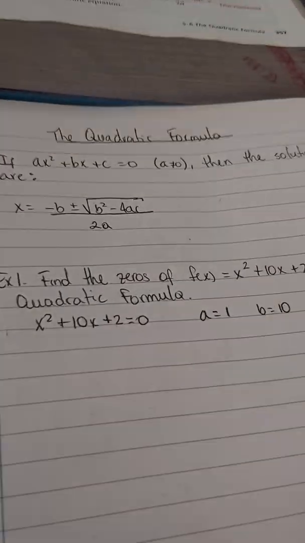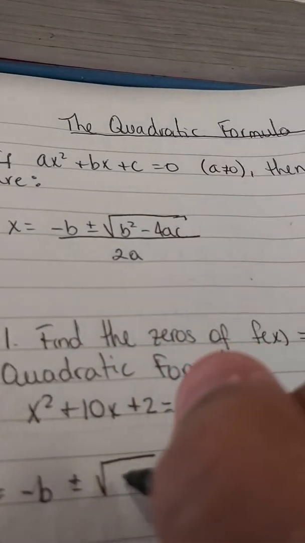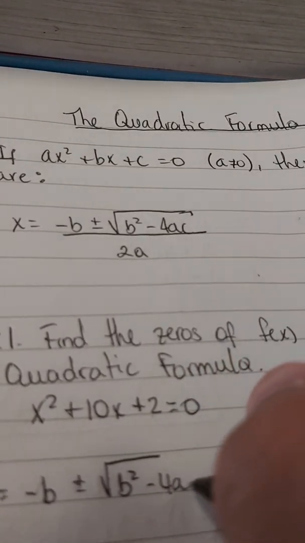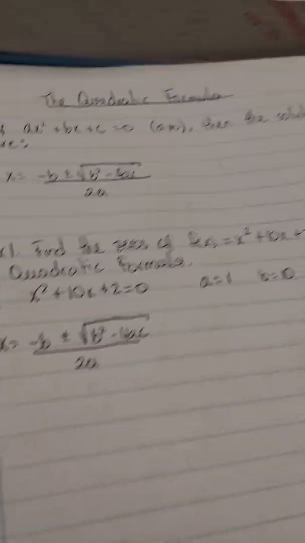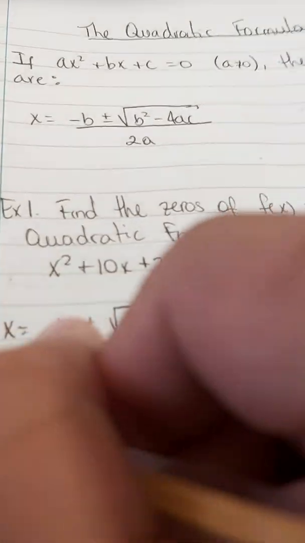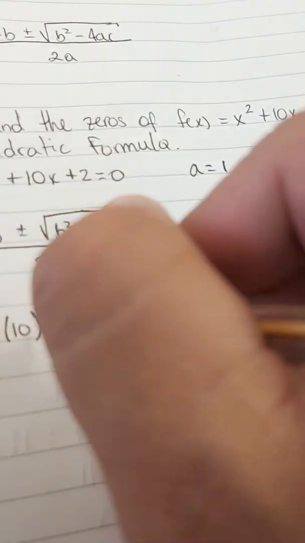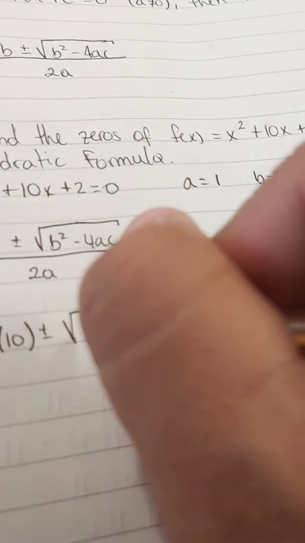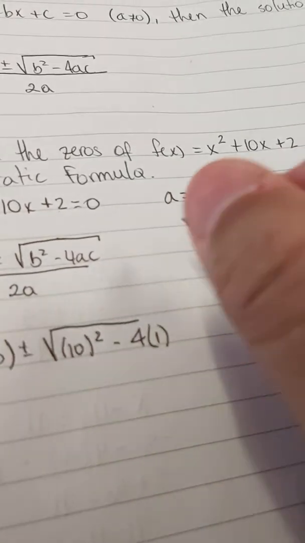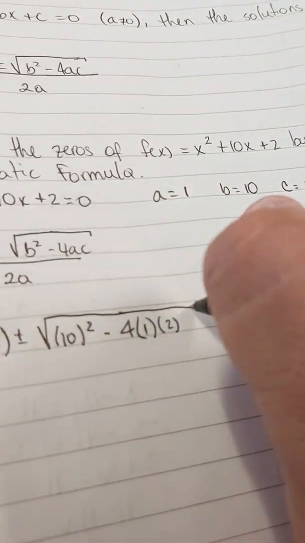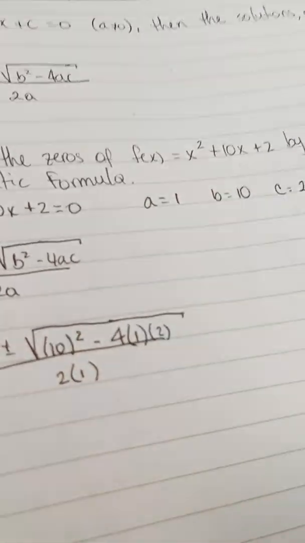Okay? Now let's write the quadratic formula. X equals negative b plus minus square root of b squared minus 4 times a times c over 2a. Now let's substitute. X equals negative b, b is 10, negative 10 plus minus square root of 10 squared minus 4 times a, 1, times c, 2, over 2 times a equals 1, 2 times 1.